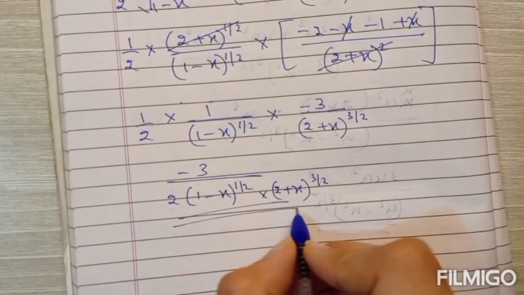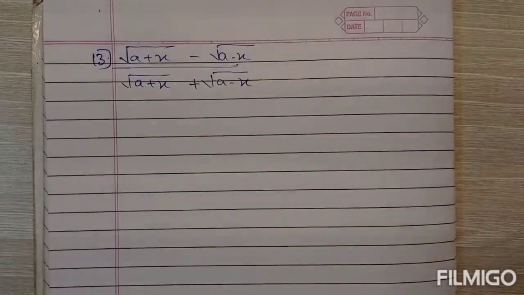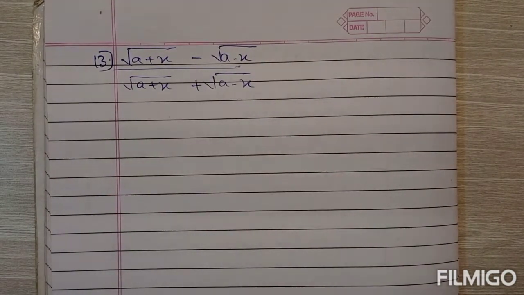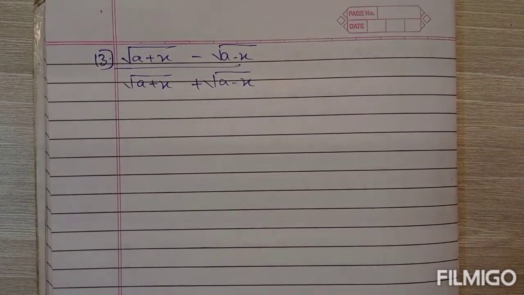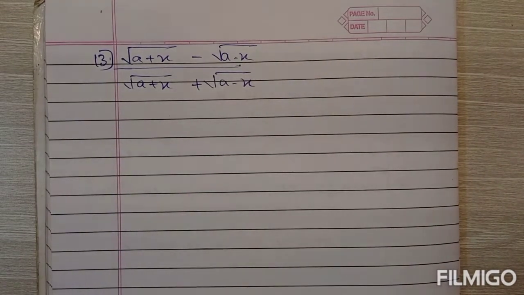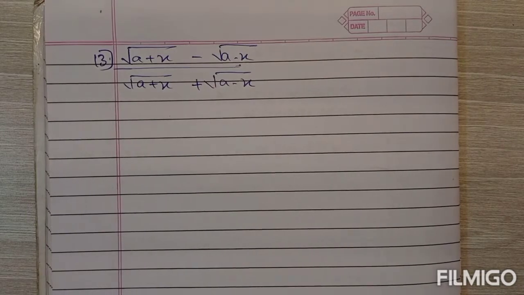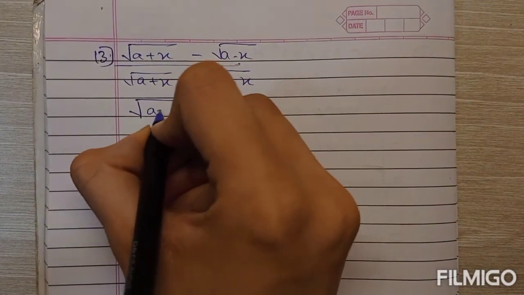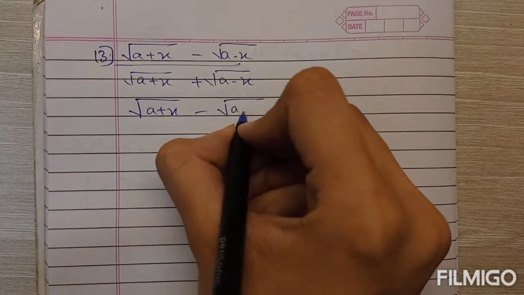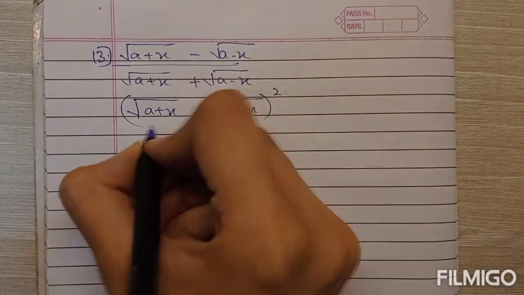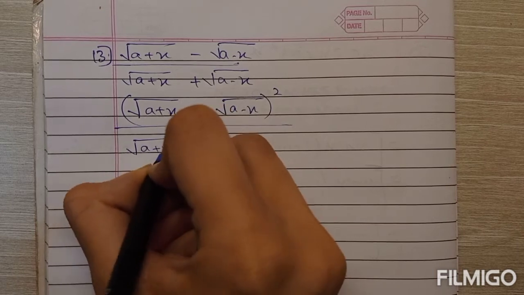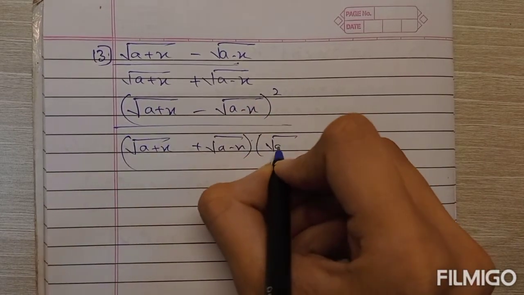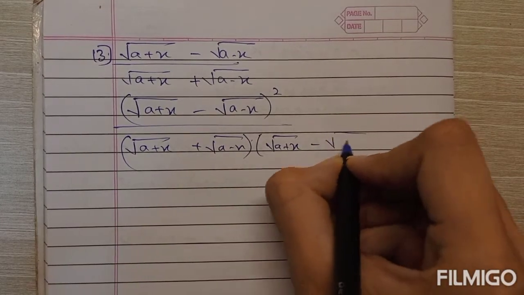That's the final answer. Let's go on to the 13th question. Okay guys, moving on to the 13th question, we have (root of a plus x minus root of a minus x) upon (root of a plus x plus root of a minus x). So we'll be rationalizing the denominator here. So we have (root of a plus x minus root of a minus x) the whole square upon (root of a plus x plus root of a minus x) into (root of a plus x minus root of a minus x).